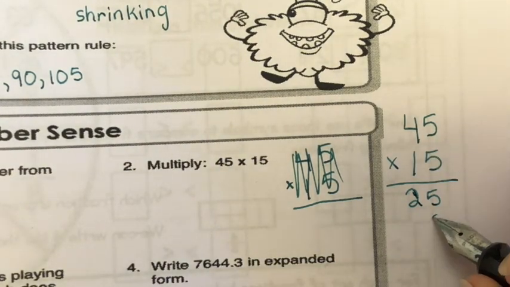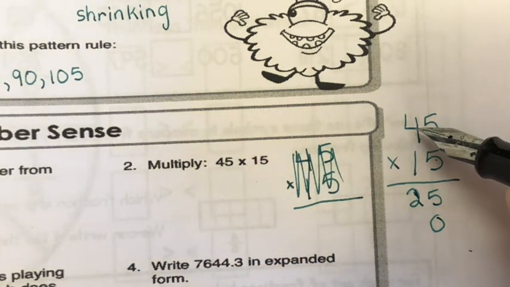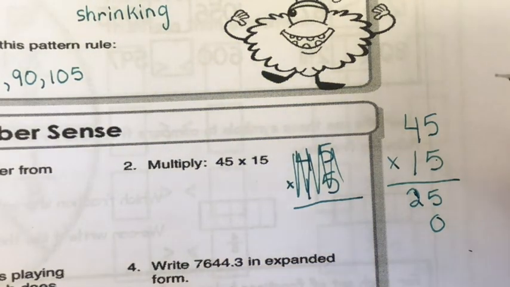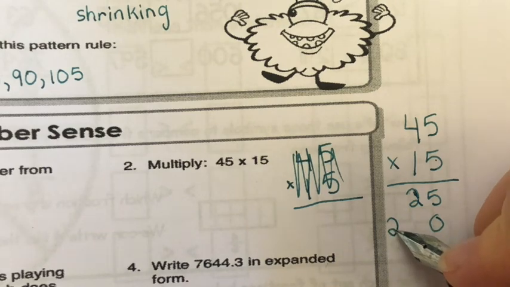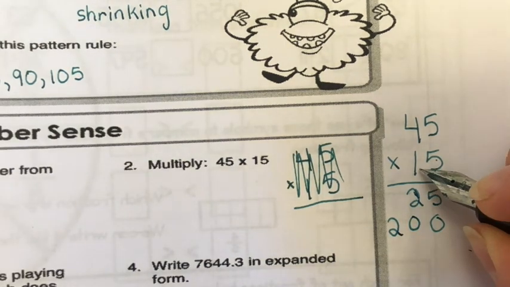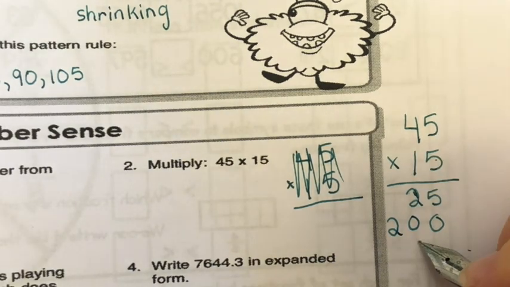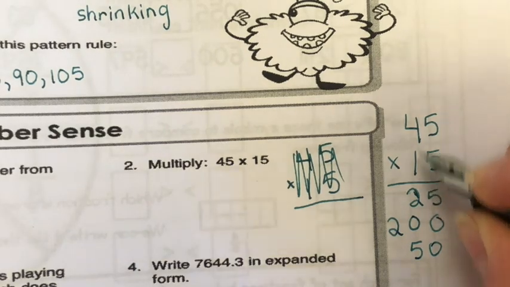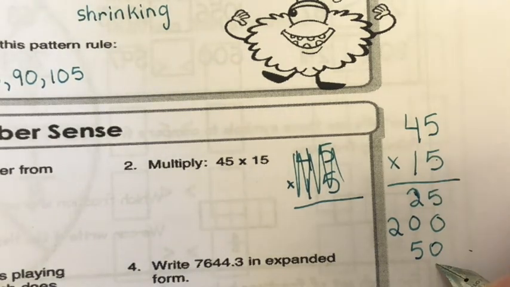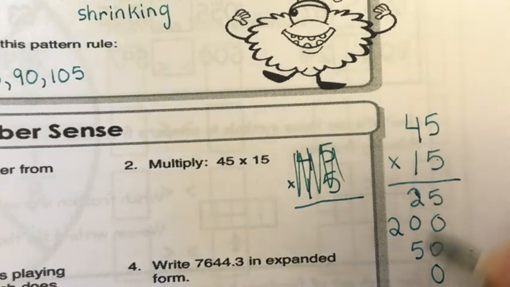Okay, 5 times 40, I'm going to put my 10 there. 5 times 4 is 20, so 5 times 40 is 200. Now I move on to my tens. 10 times 5 is 50. 10 times 40, I just put a 0 here, and I do 10 times 4.